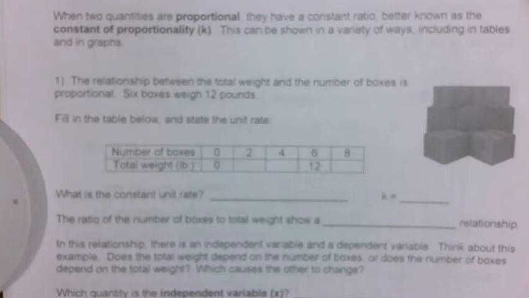In our lesson today, we're going to look at graphs of proportional relationships. Last class, we learned that when two quantities are proportional, they have a constant ratio, better known as the constant of proportionality, which we use the variable k to represent. This can be shown in a variety of ways, including in tables and in graphs.